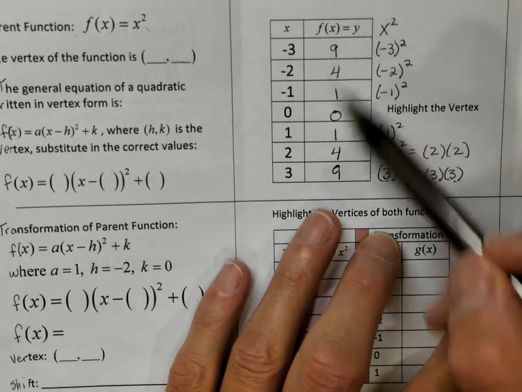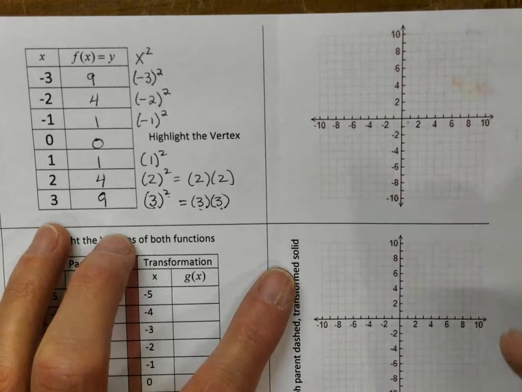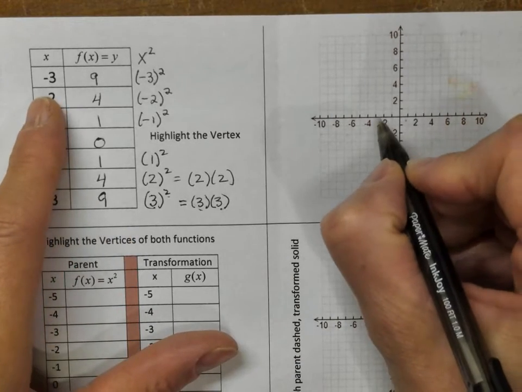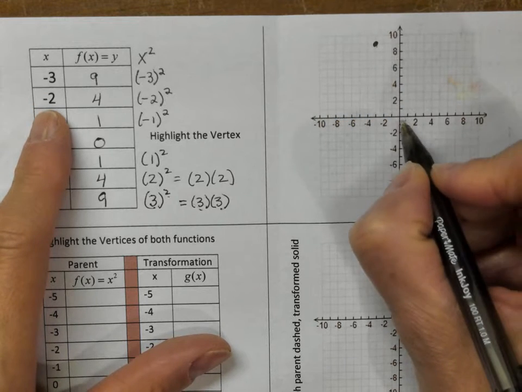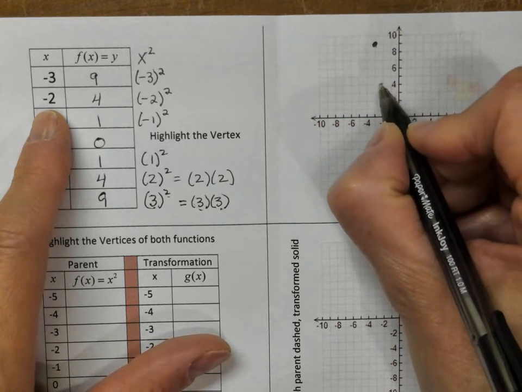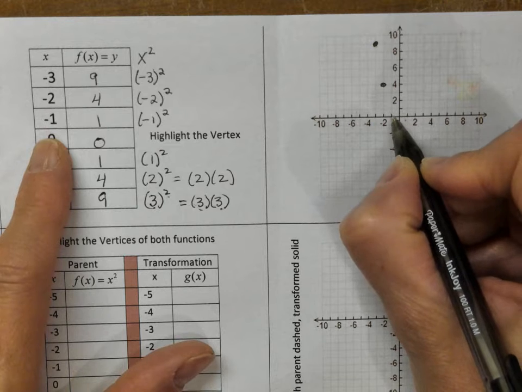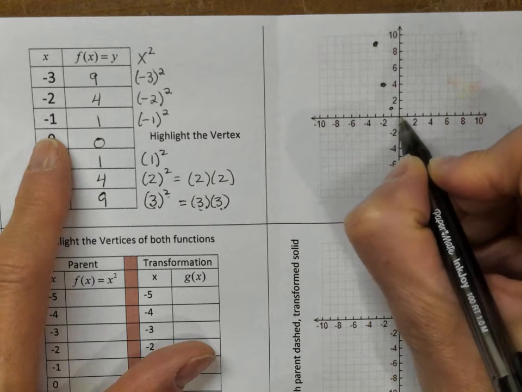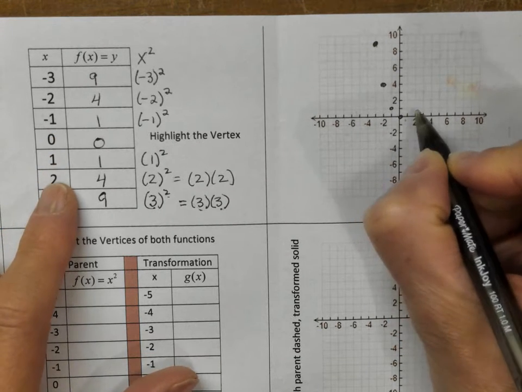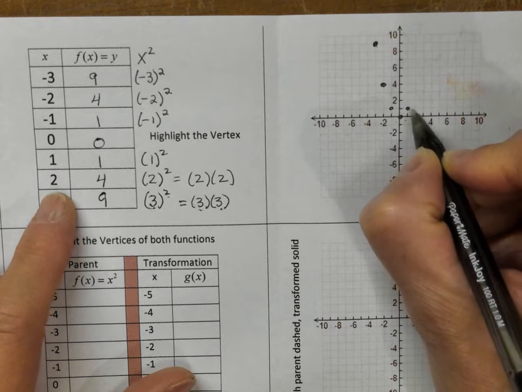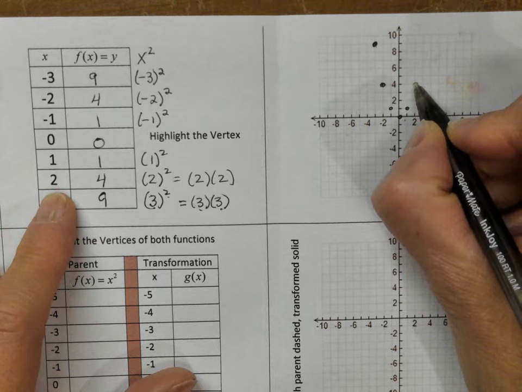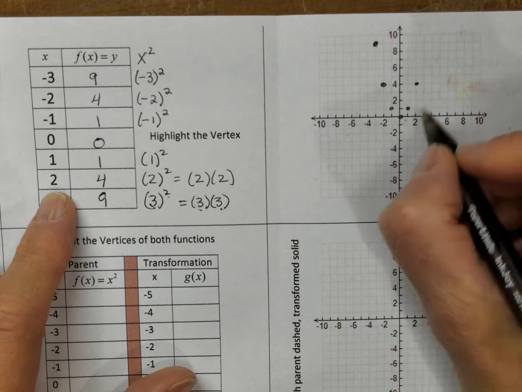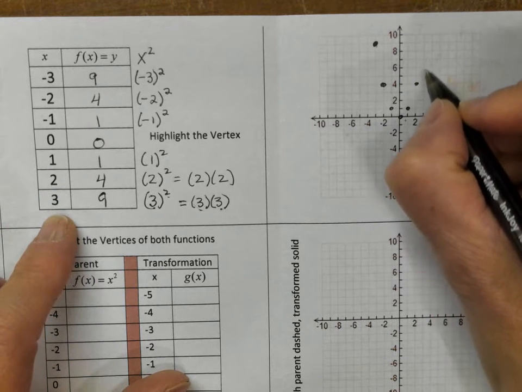Okay, so let's graph these points. We have the points negative 3, 9; negative 2, 4; negative 1, 1; 0, 0; 1, 1; 2, 4; and 3, 9.